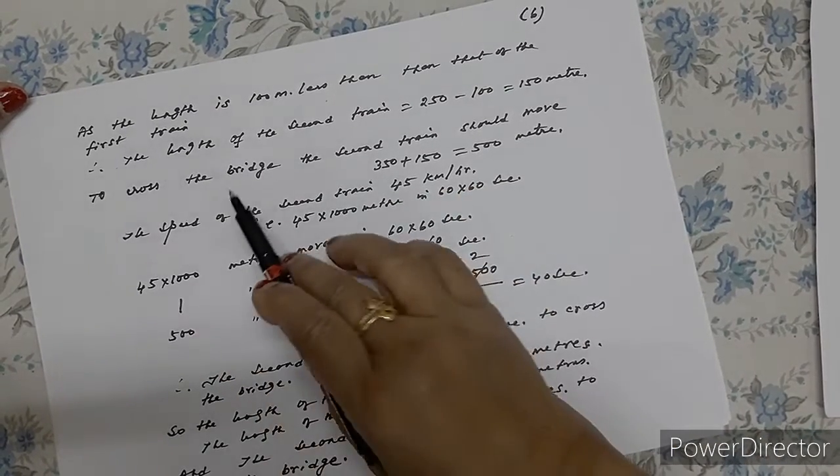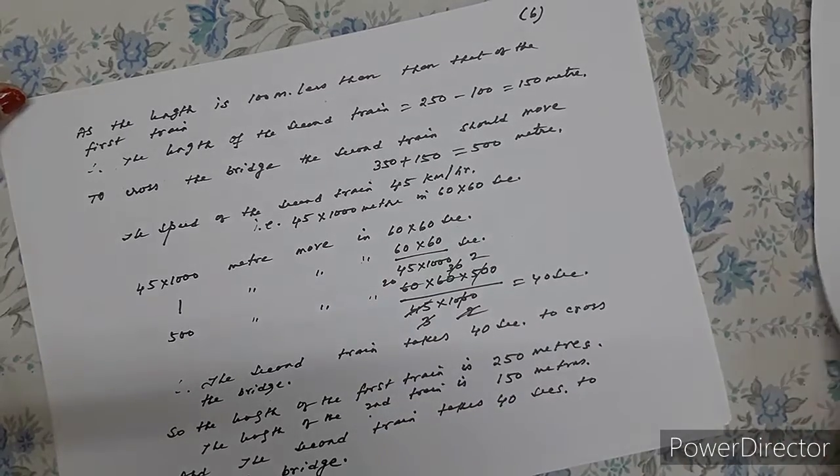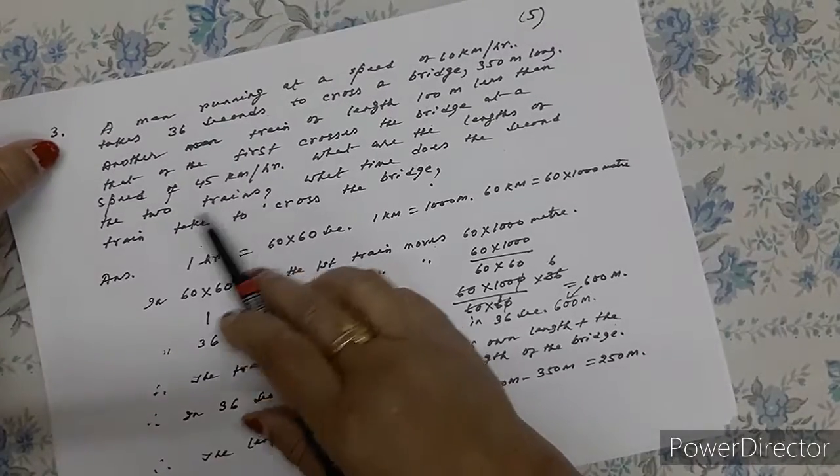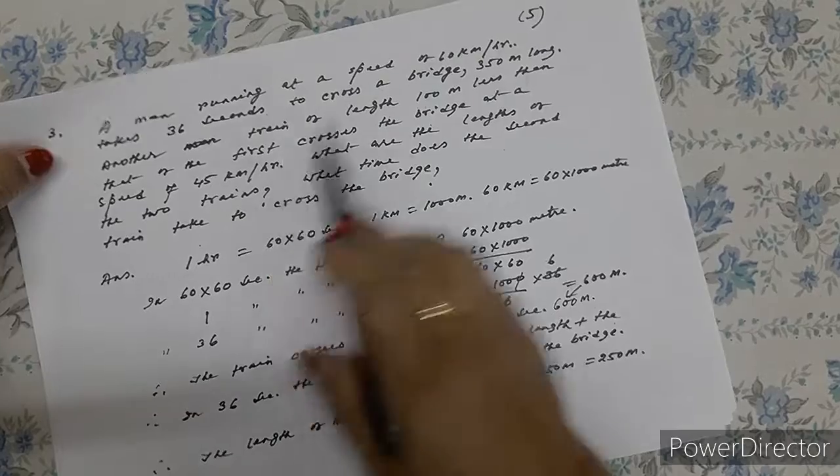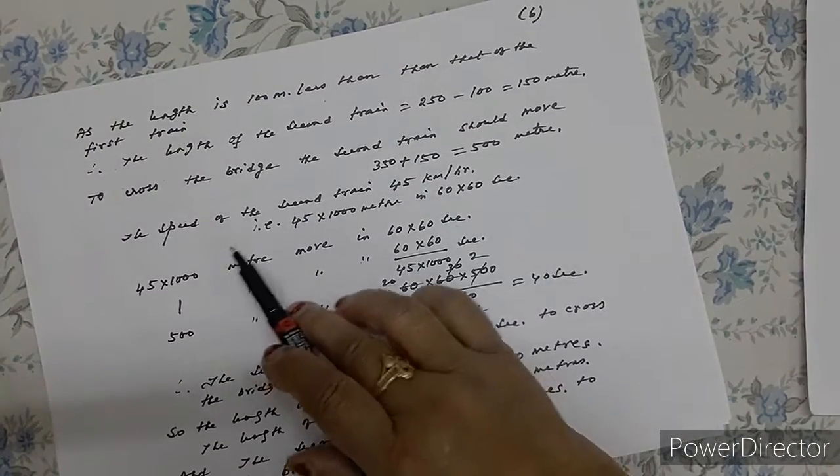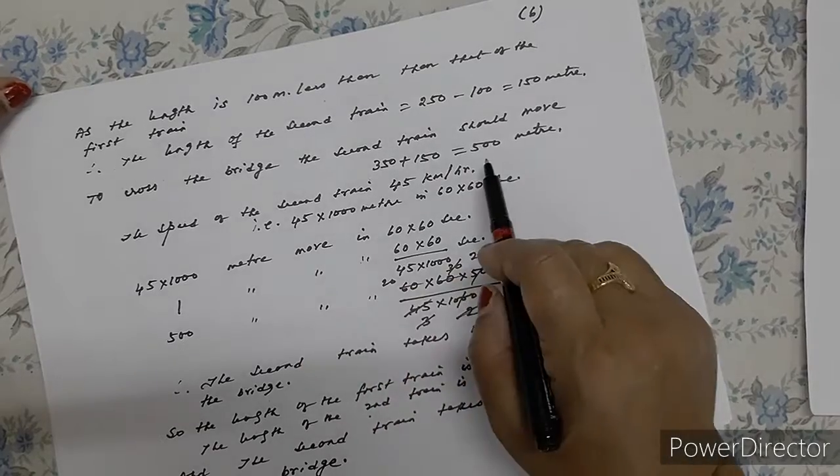Now the speed of the second train is 45 km per hour.